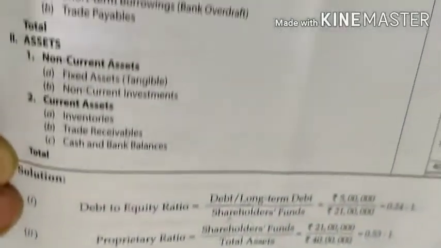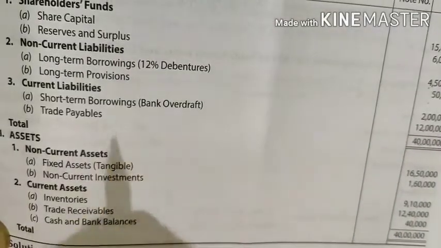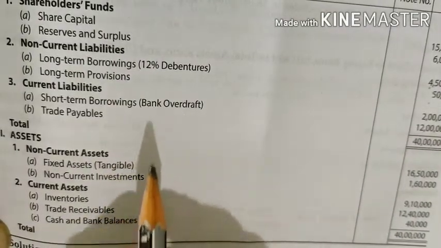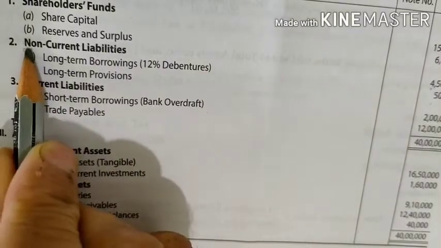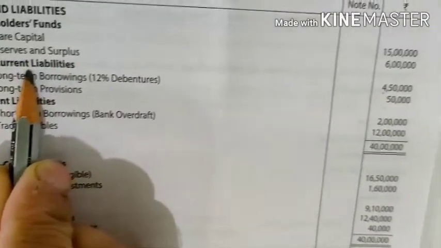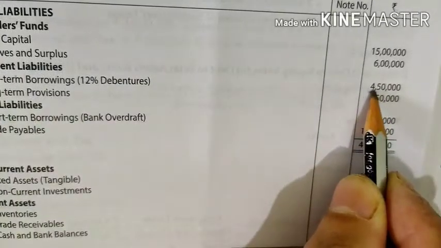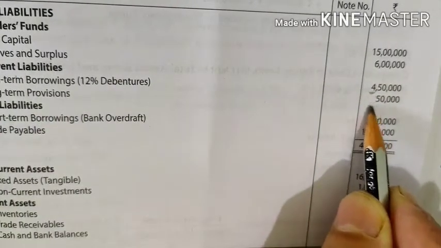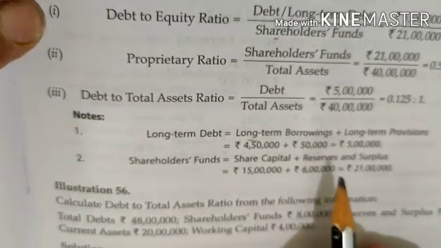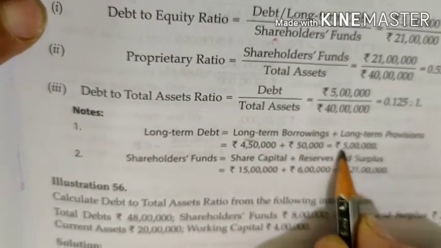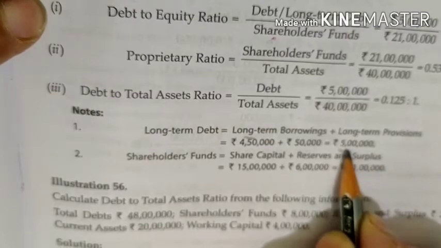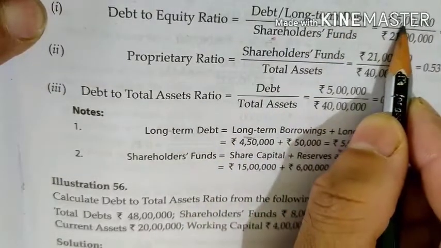Now let's go back to the question and find out here. The long-term borrowings and long-term provisions are under the heading non-current liabilities, and you have the amounts 4,50,000 and 50,000. So 4,50,000 and 50,000 will give you altogether 5 lakhs. So you have long-term debt of 5 lakhs.